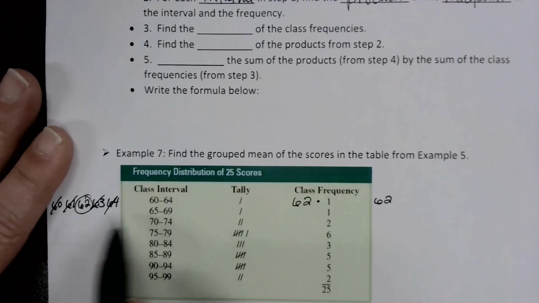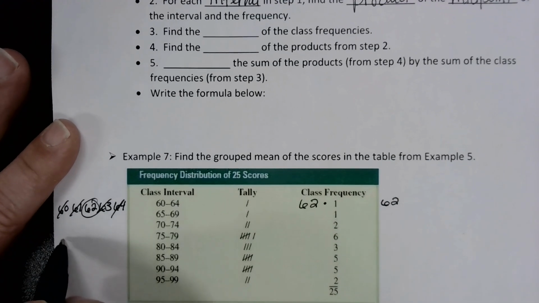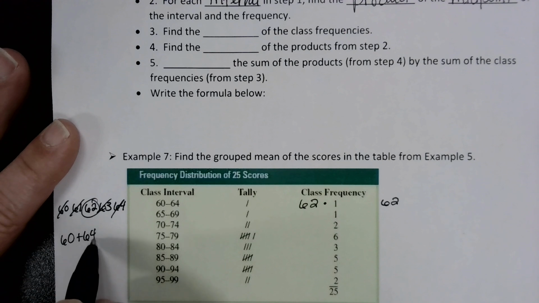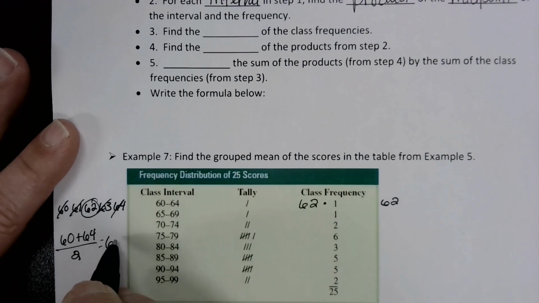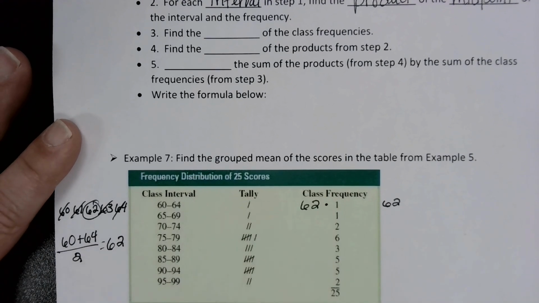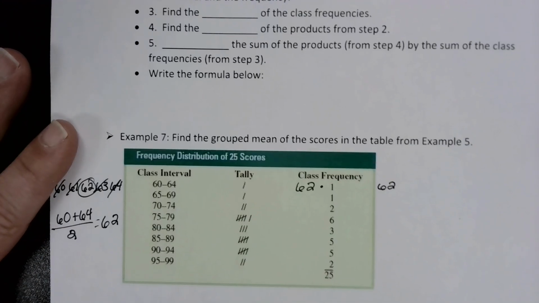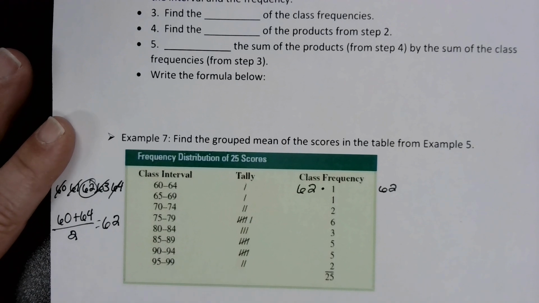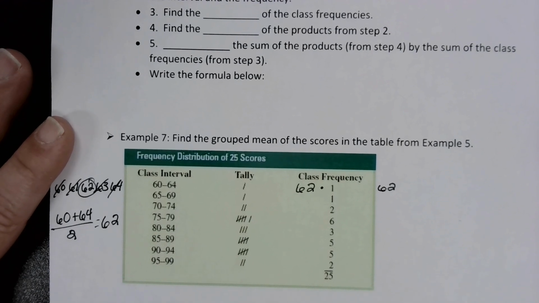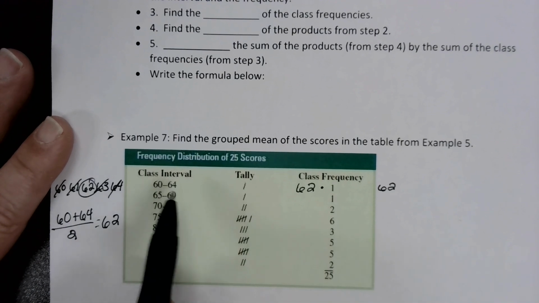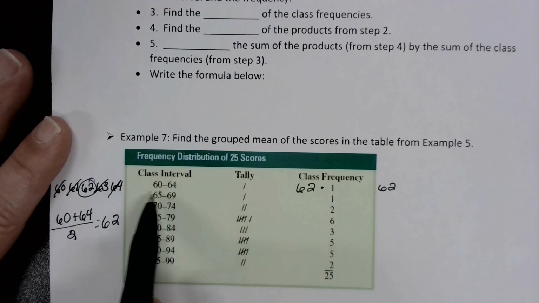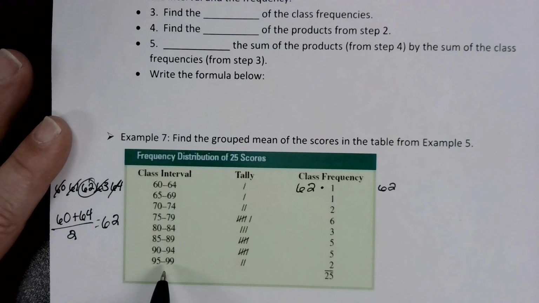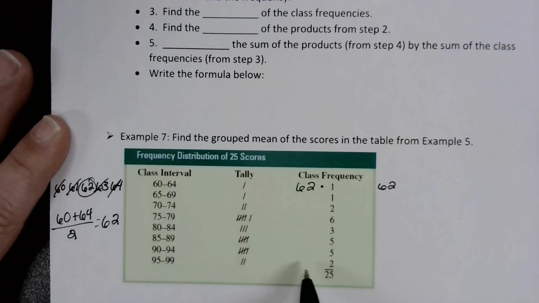Now, mathematically, how could I find that middle number? I would add 60 plus 64, divide by 2, and I would get that 62. That's another way to do it. So this is the last example that we're going to do. Why don't you take just a minute right here, pause your video, and find the midpoint of these intervals and write them down here beside their class frequency. Then we'll go on from there, okay?